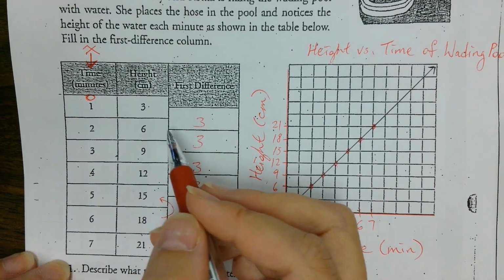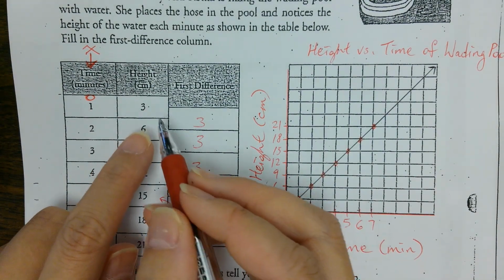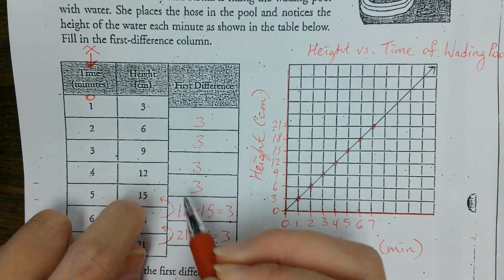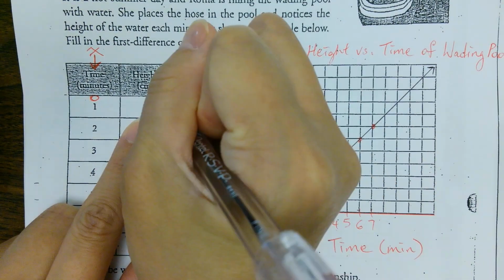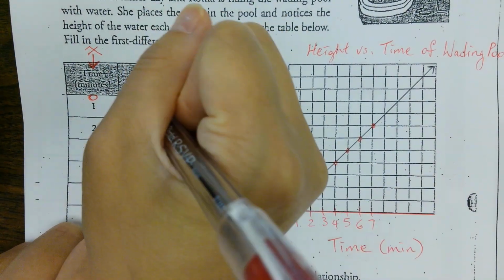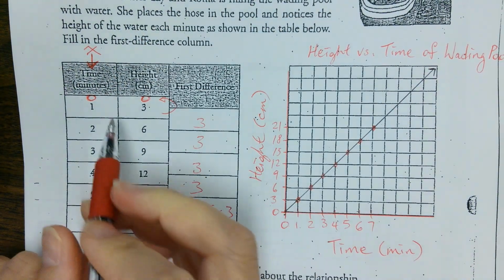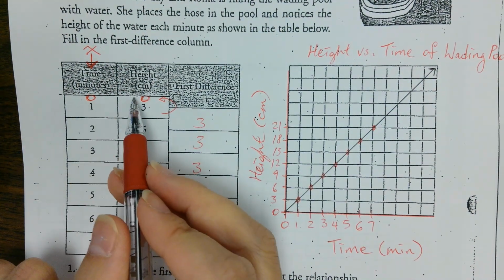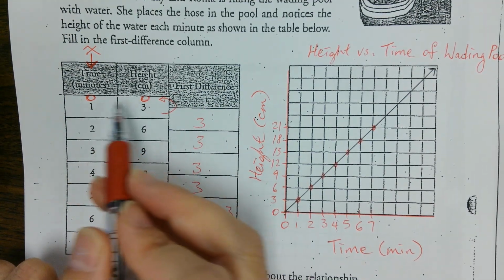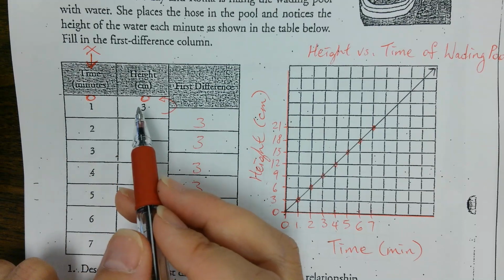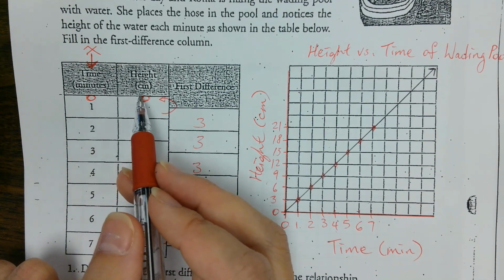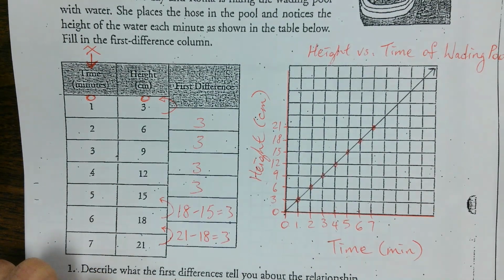So remember, the first difference is the constant amount that y is increasing. So if you go backward one more row, that means 3 minus 3, it starts off with 0. So your starting value is not 1 and 3. Again, water doesn't magically appear at 3 centimeters. So it's 0, 0 if you go backward one row.